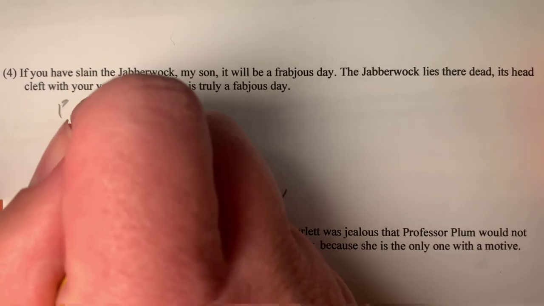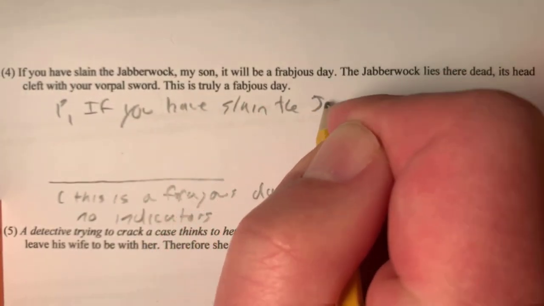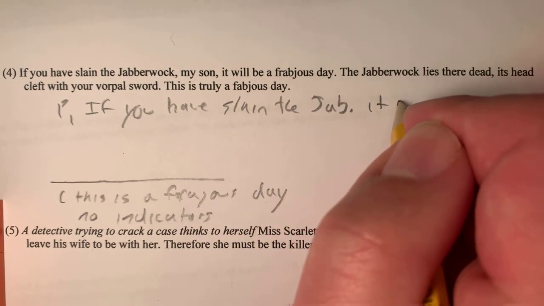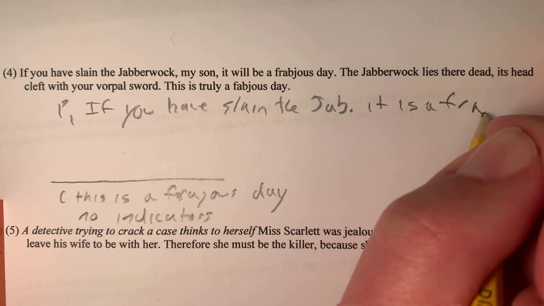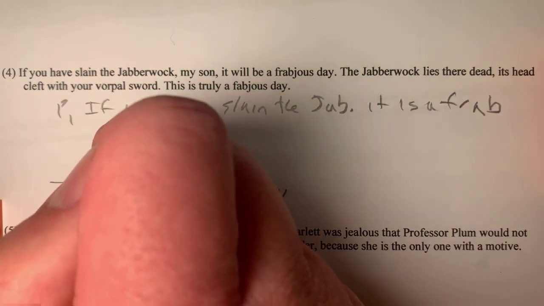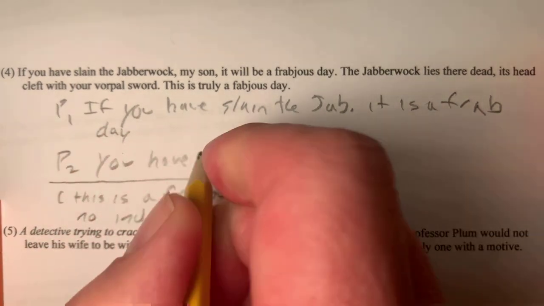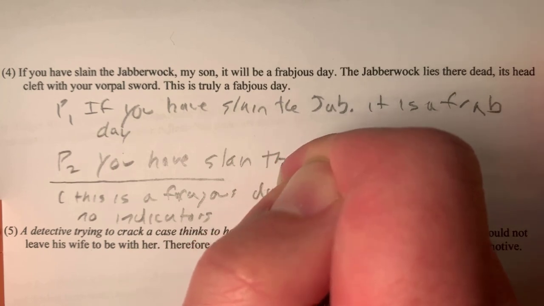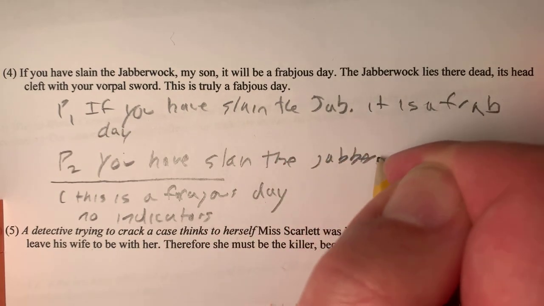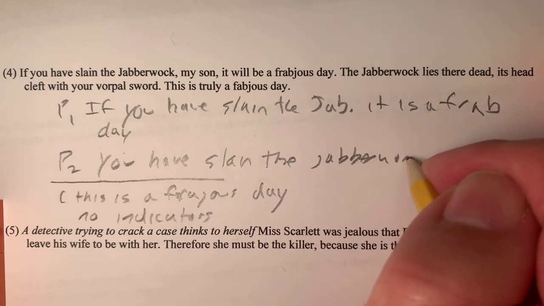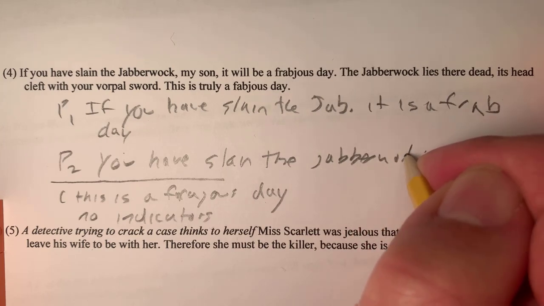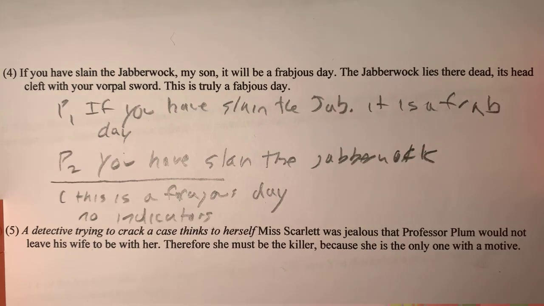P1, if you have slain the Jabberwock, it is a frabjous day. P2, you have slain the Jabberwock. All right, and my handwriting is poor, but you get the idea.